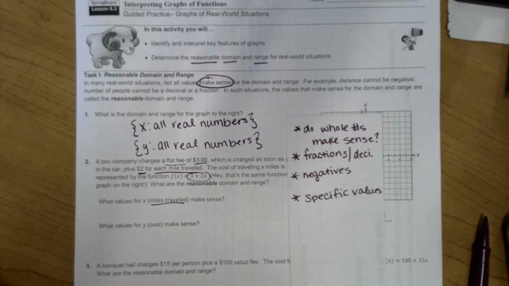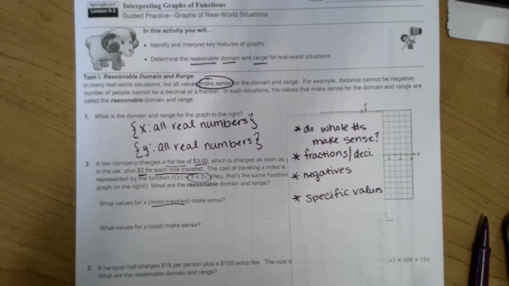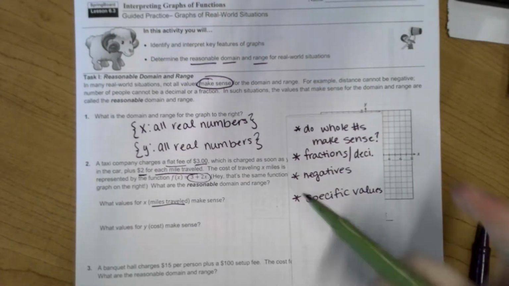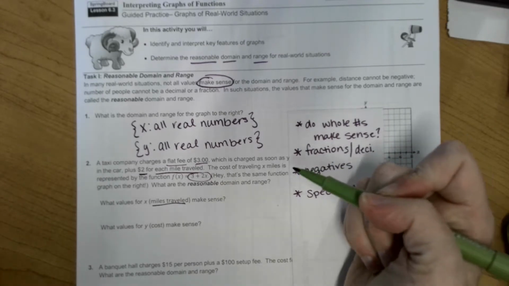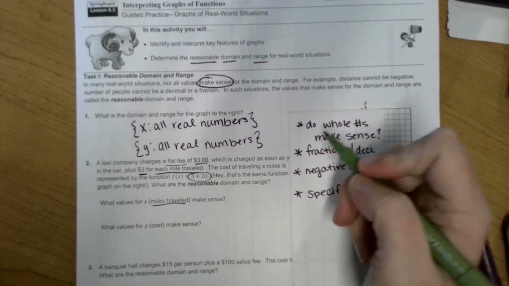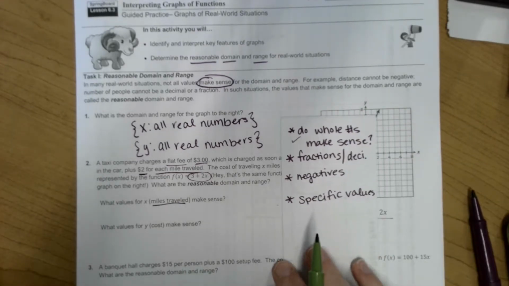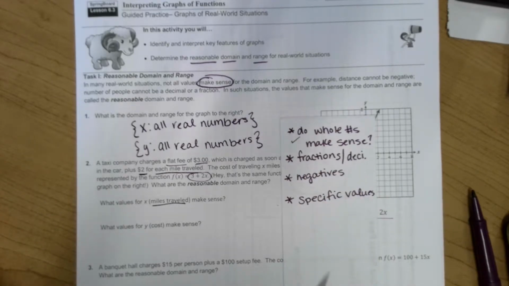So what you want to do is go through this little checklist. Do whole numbers make sense? Can I travel whole numbers of miles? Well, yeah, you can travel 1 mile, you can travel 2 miles, you can travel 3 miles. So, duh, whole numbers make sense. Okay, fractions and decimals. Can you travel 2.5 miles? Yep. Can I travel 3 3/4 miles? Yep.